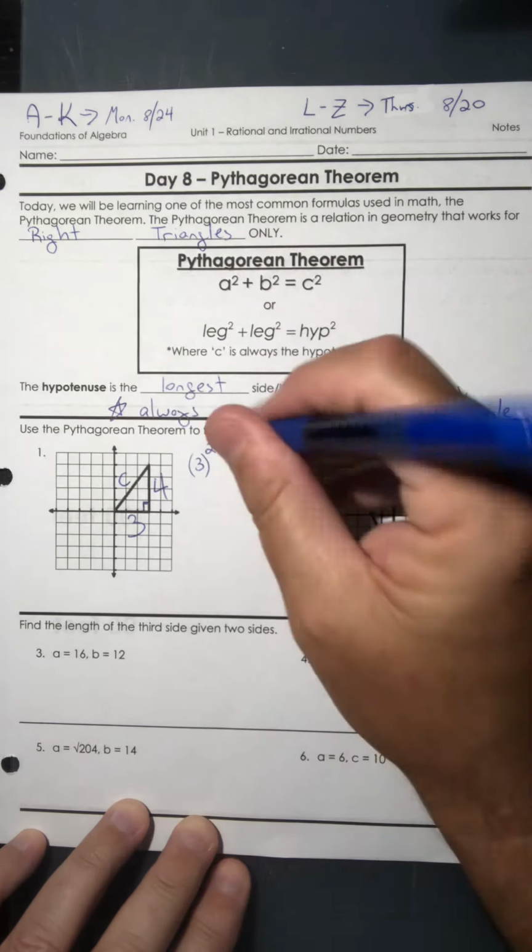So let's see how long this one is. It's 1, 2, 3, 4 spaces. And this one is 1, 2, 3, 4, 5, 6, 7, 8, 9. So that one's 9. Okay?